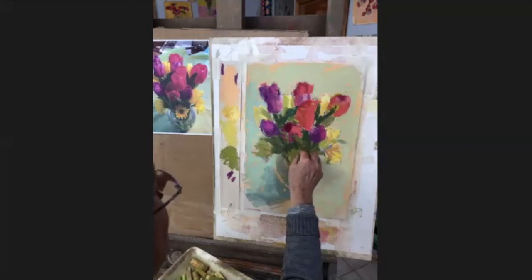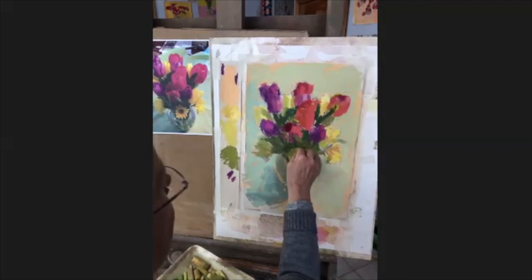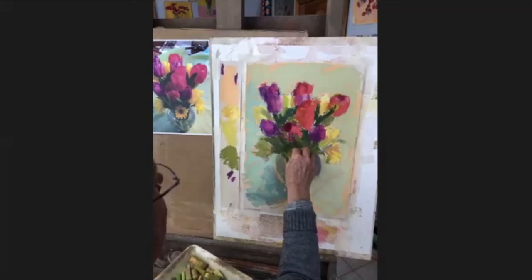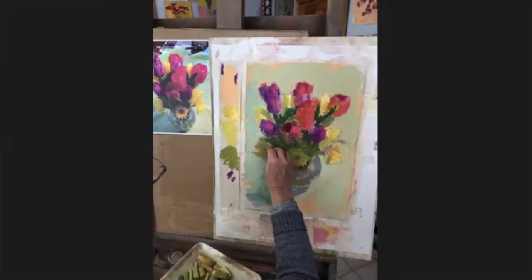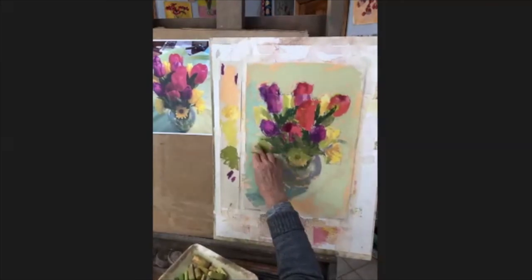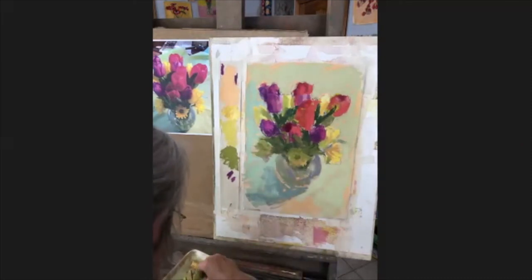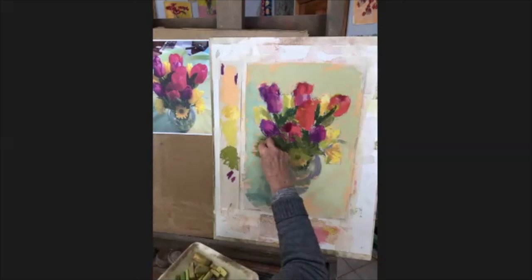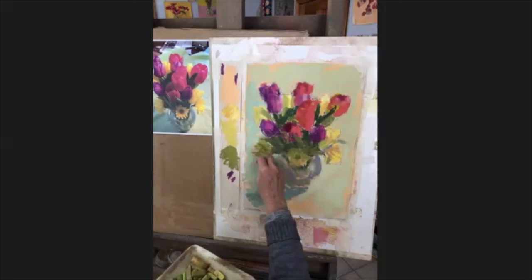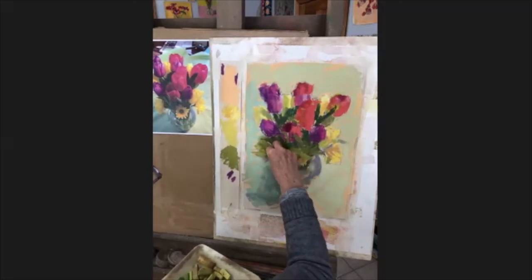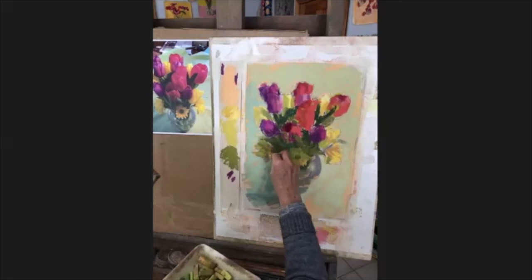Oops. Okay, we need to do a wee bit with this. So here in this, for example, I'm not adhering to the accurate, you know, I'm not making it exactly like it is.